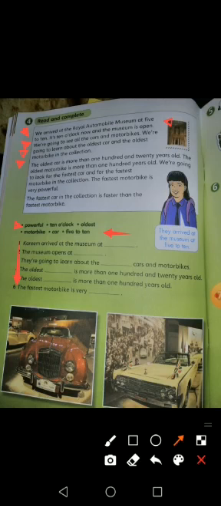The oldest car is more than 120 years old. The oldest motorbike is more than 100 years old. We are going to look for the fastest car and for the fastest motorbike in the collection. The fastest motorbike is very powerful, and the fastest car in the collection is faster than the fastest motorbike, okay?